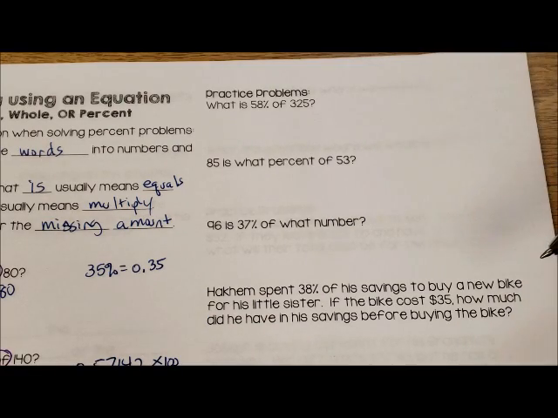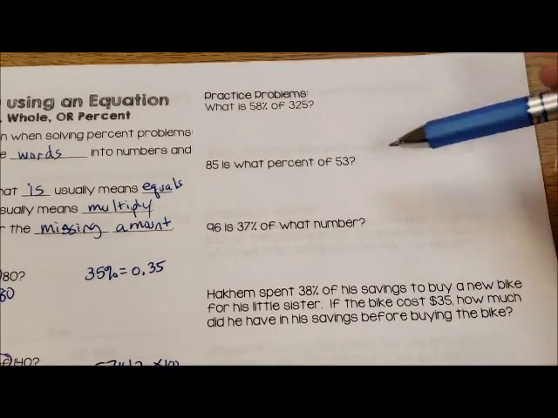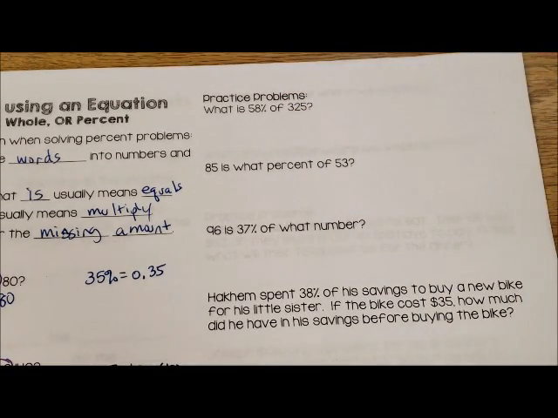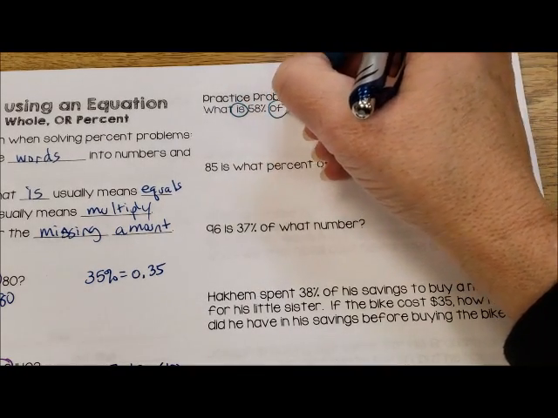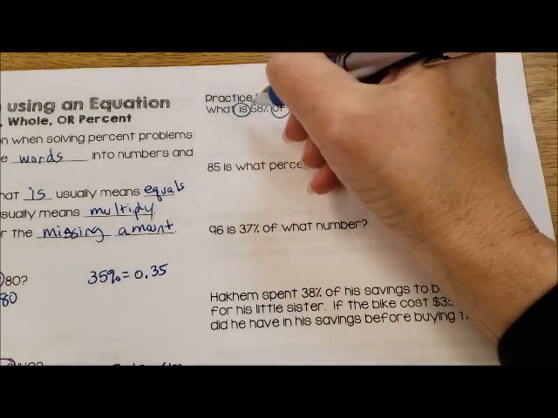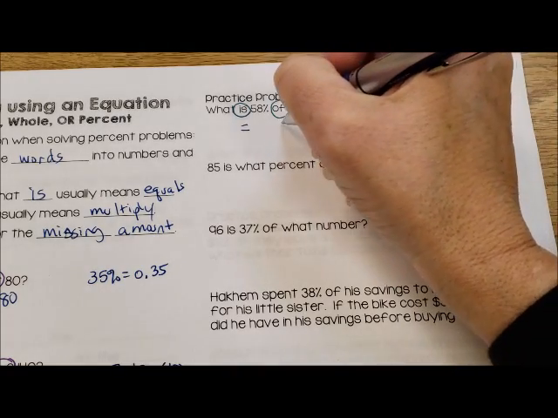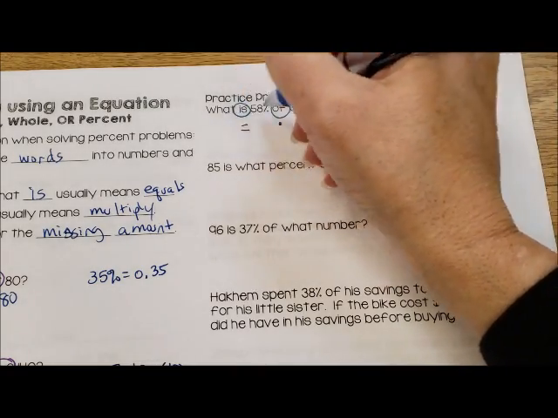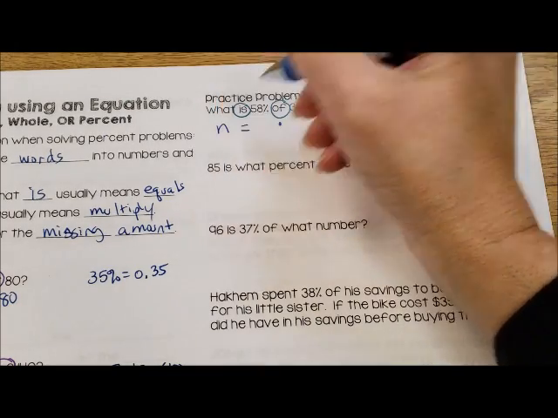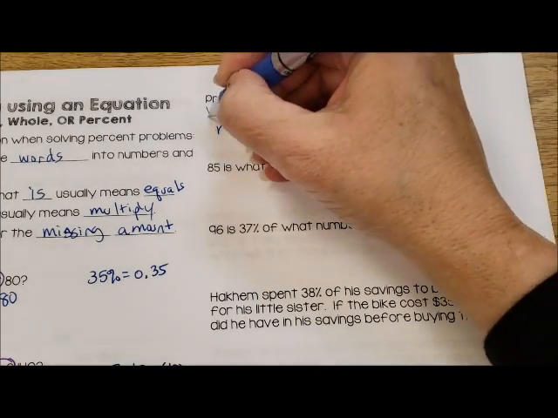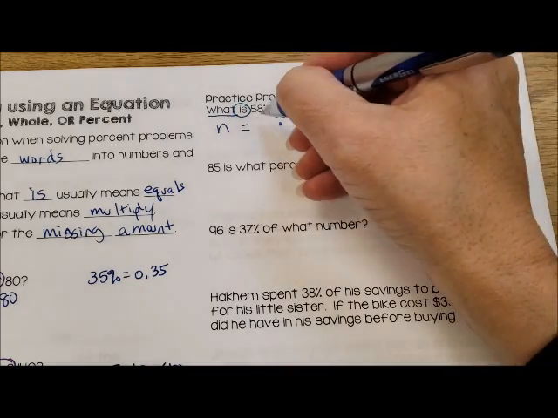All right, on these practice problems, before you watch how to solve them, please try them on your own first. So for the first one, we have: what is 58% of 325? I'm going to circle those key 2 words, "is" and "of," and go ahead and translate those first. What is 58% of 325? So what is that indicator of? That's what I don't know. So that's where my variable goes.